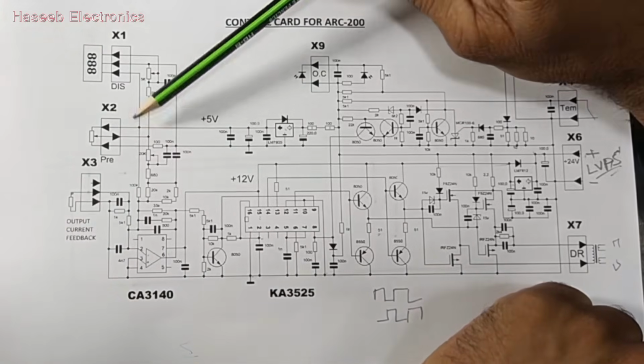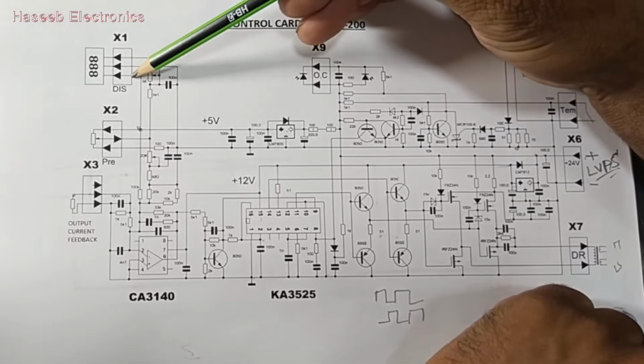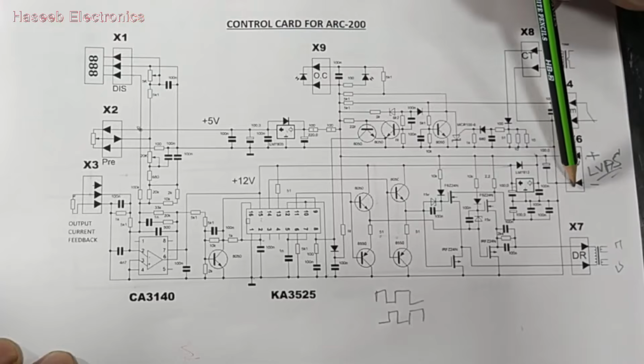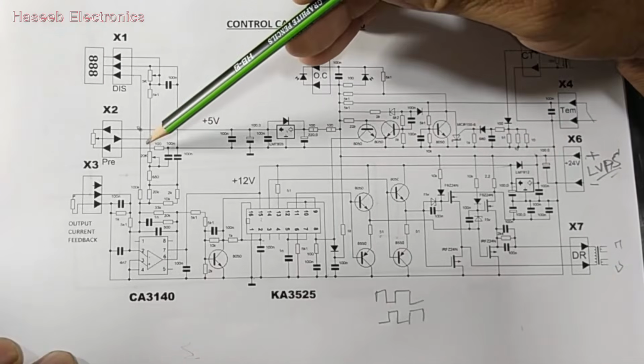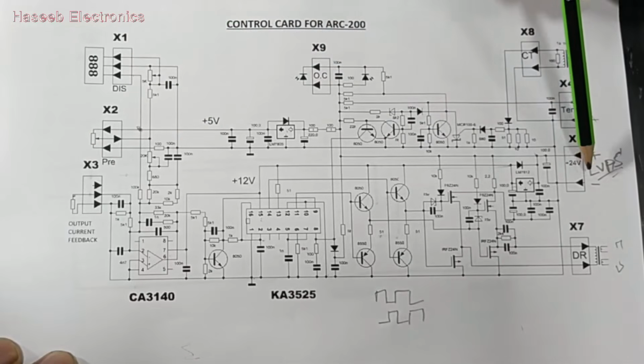This 5 volt reaches one end of the potentiometer and one pin of this display meter. The ground line reaches here, to pin number 2.